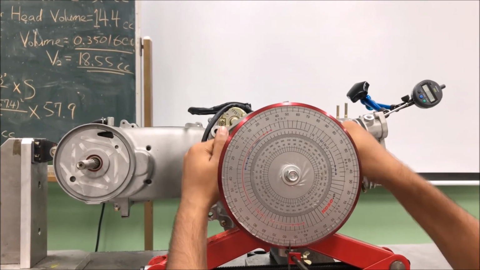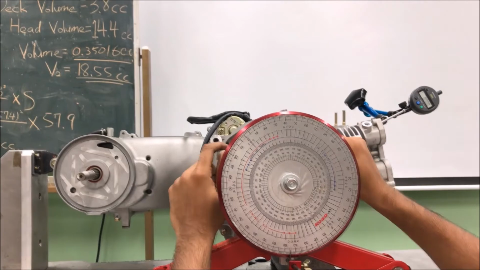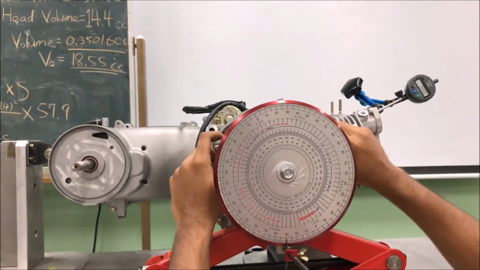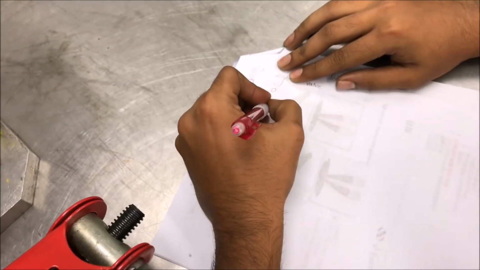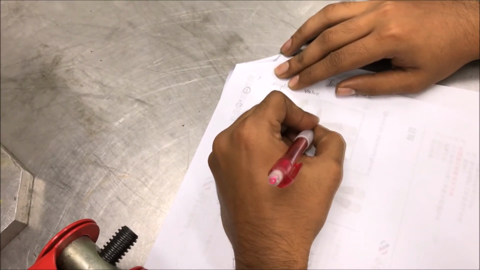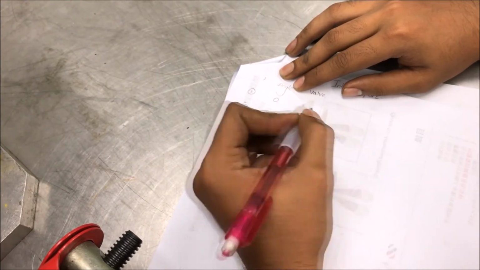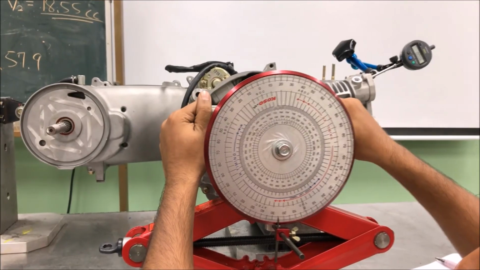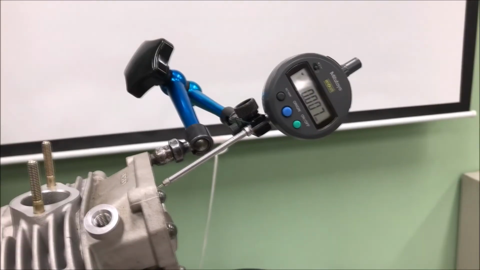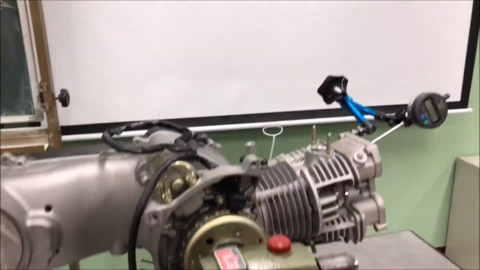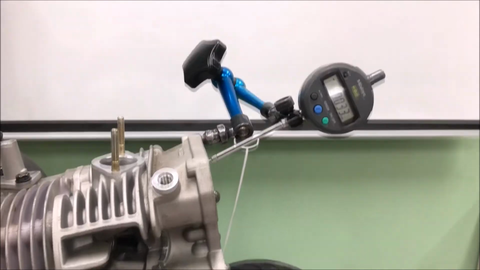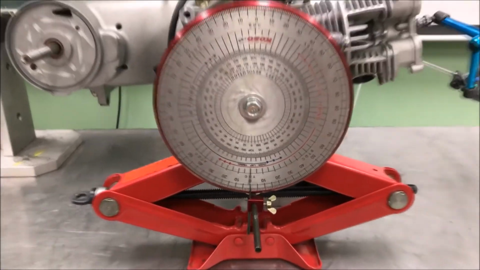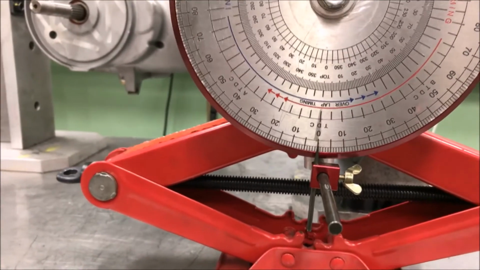At 320 degrees of crank angle, we got the reading of 0.01 mm, as you can see in the video. And at 325 degrees, we got the reading of 0.007, and at 330 degrees, we got the reading of 0.033 mm. Now we take the readings for the exhaust valve.